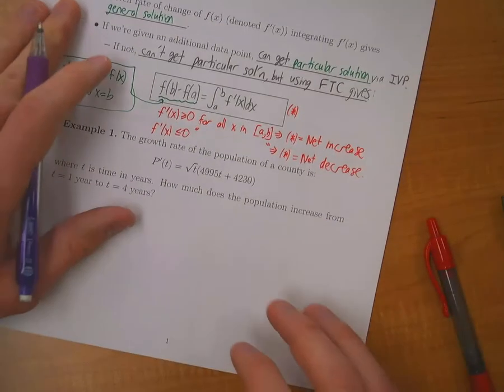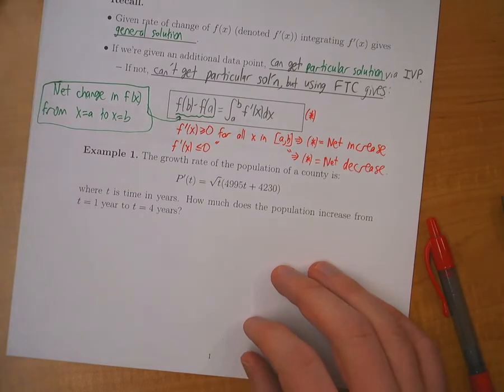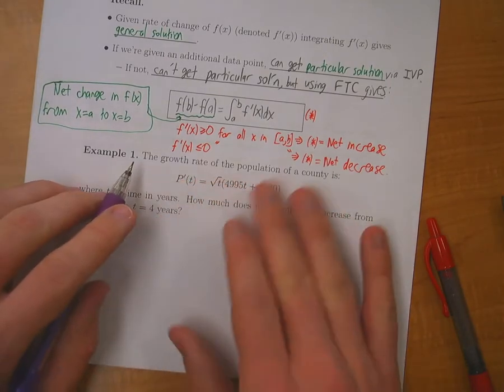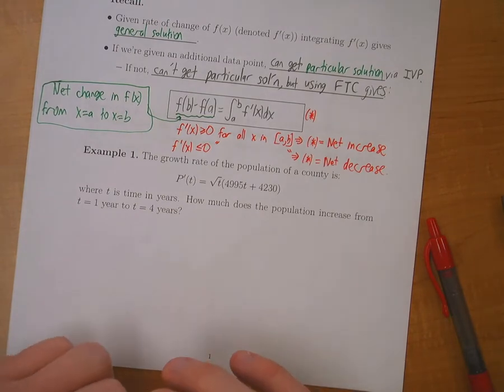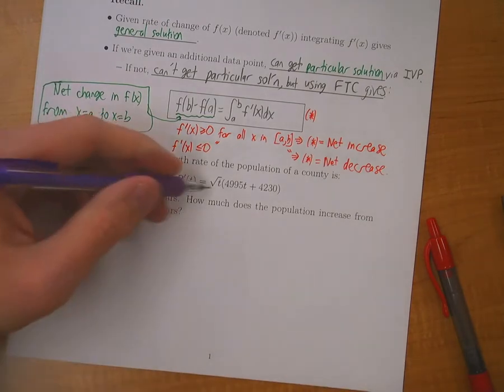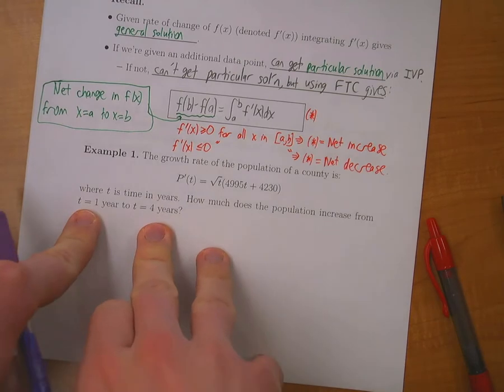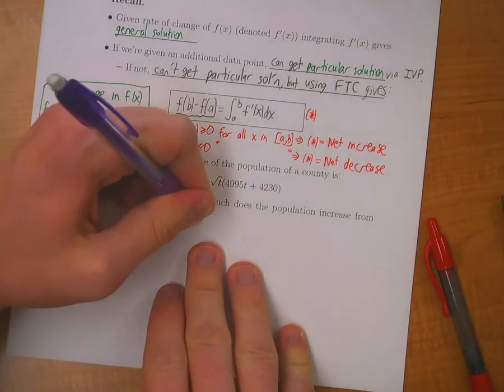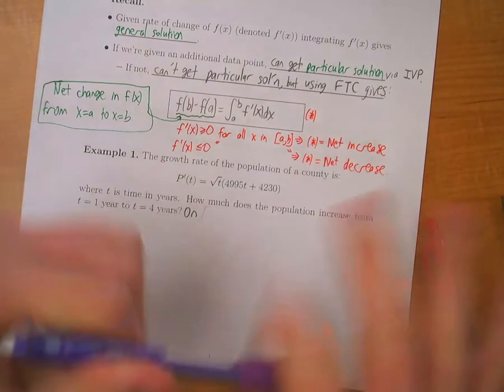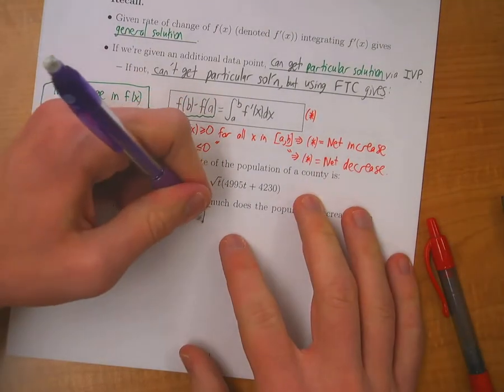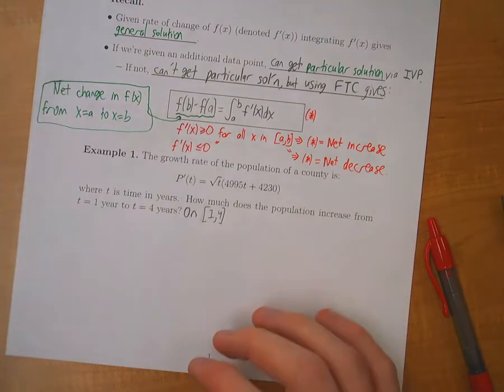Taking a look at example 1 to see what I mean by all this: the growth rate of the population of a county is p prime of t equals the square root of t times 4,995t plus 4,230, where t is time in years. We're trying to figure out how much the population increases from t equals 1 to t equals 4 years. Since t is time in years, we end up with the interval from 1 to 4. That's not too hard to see.